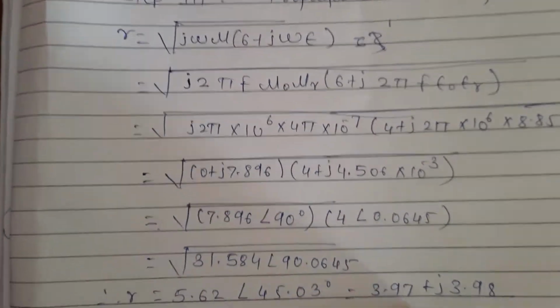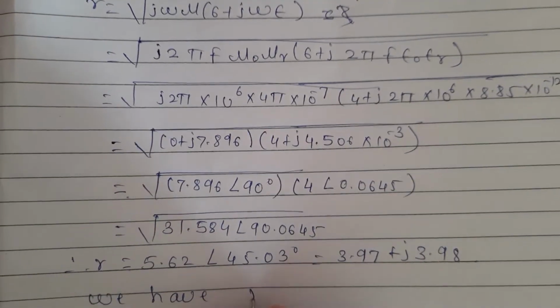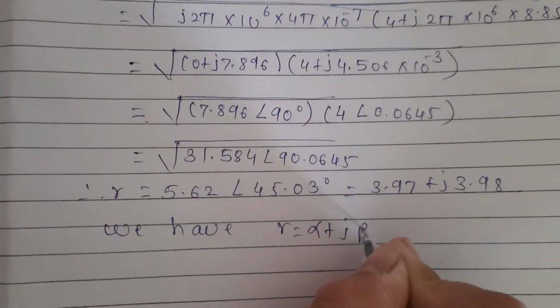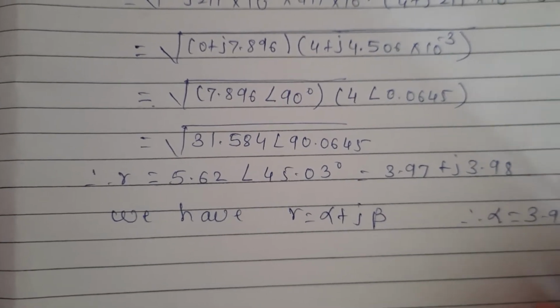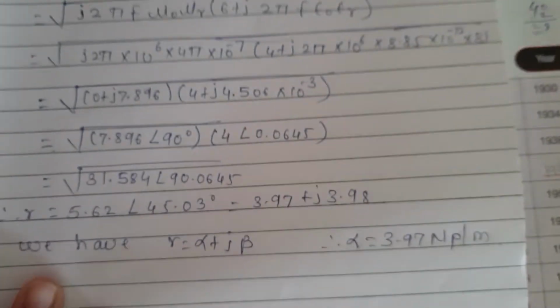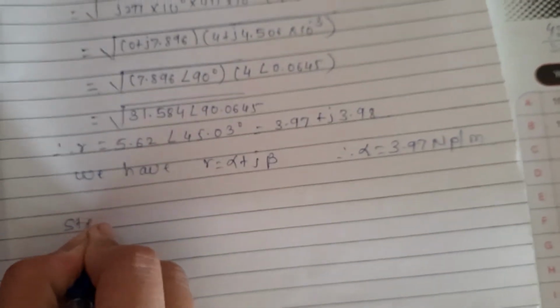So this is the answer for gamma. But we have gamma is equal to alpha plus j beta. So alpha is equal to 3.97 Nepers per meter. Next is step 4.